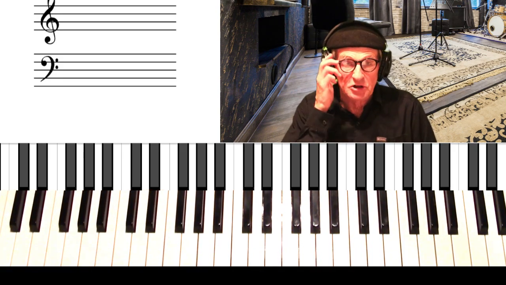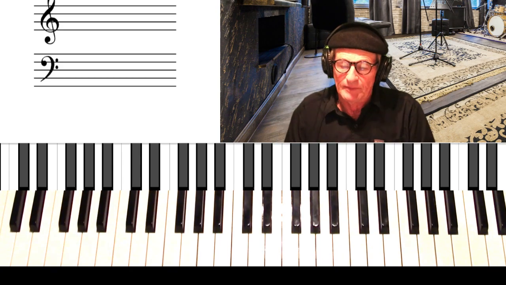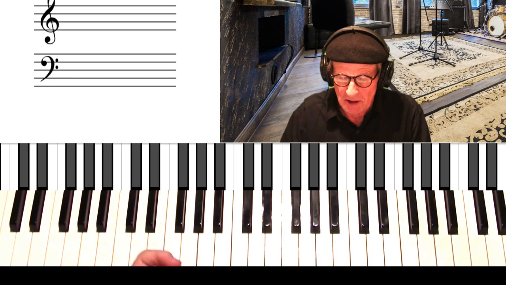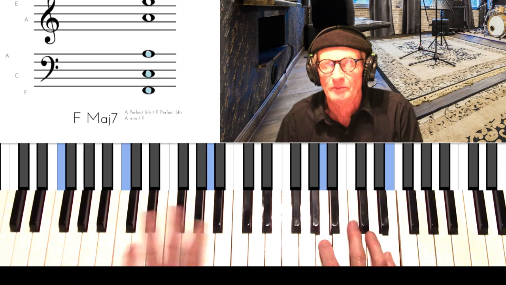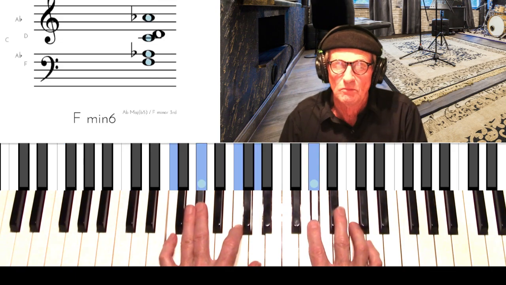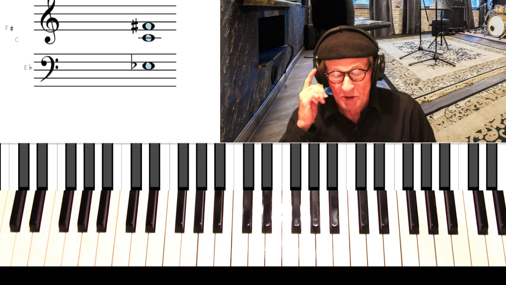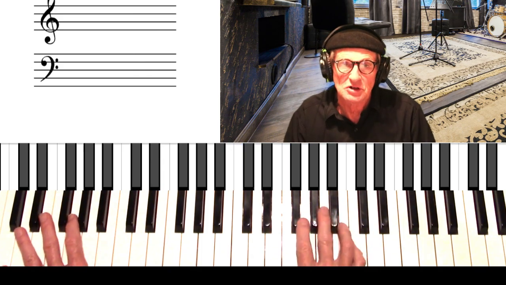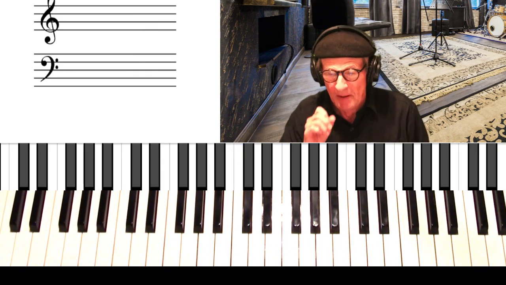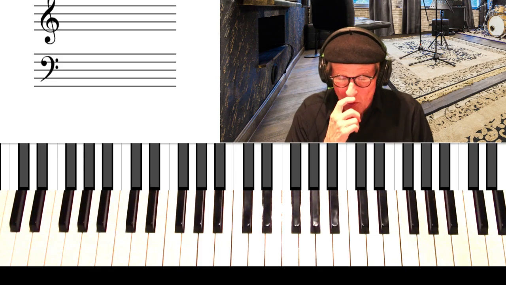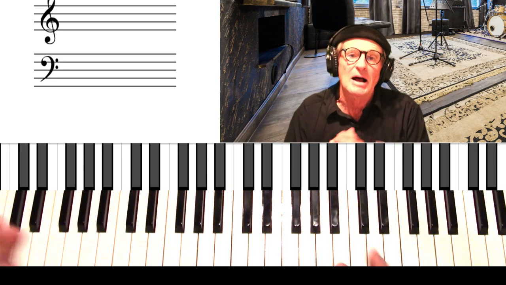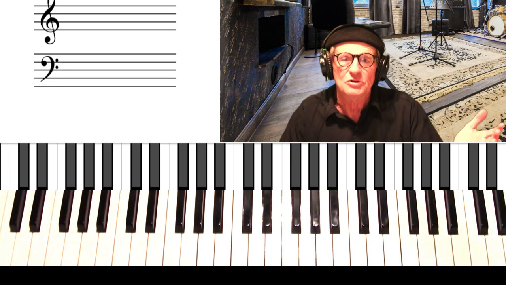Now, supposing the song starts on the 4 chord. The example would be the tune Just Friends. So it starts on the 4 chord, so in the key of C it would start on F. How do we get around to the 4 chord? Well, we're going to do the same concept of the 2, 5 into 4.